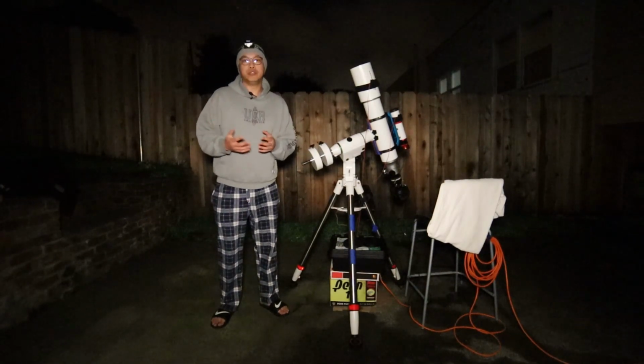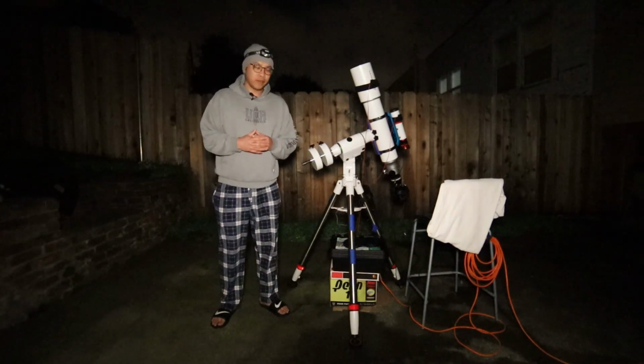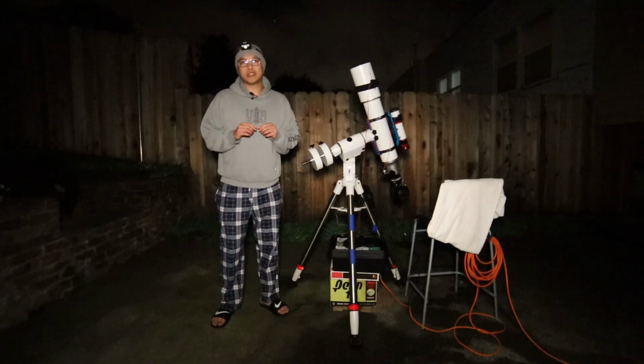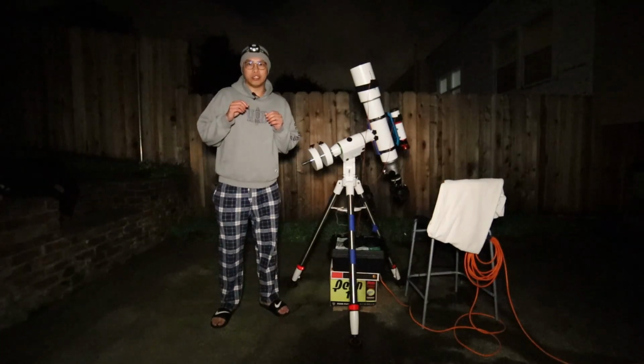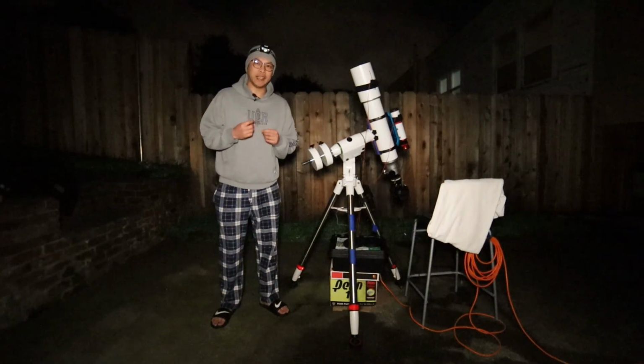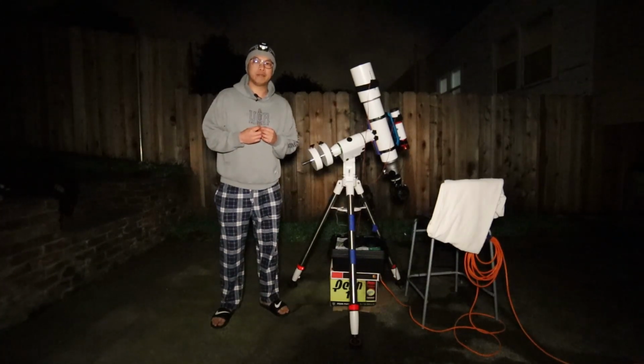And I will do that with the help of plate solving. And also, for everybody out there, doing astrophotography in your PJs is an absolute lifestyle. And I can say that every day, every night with a straight face.